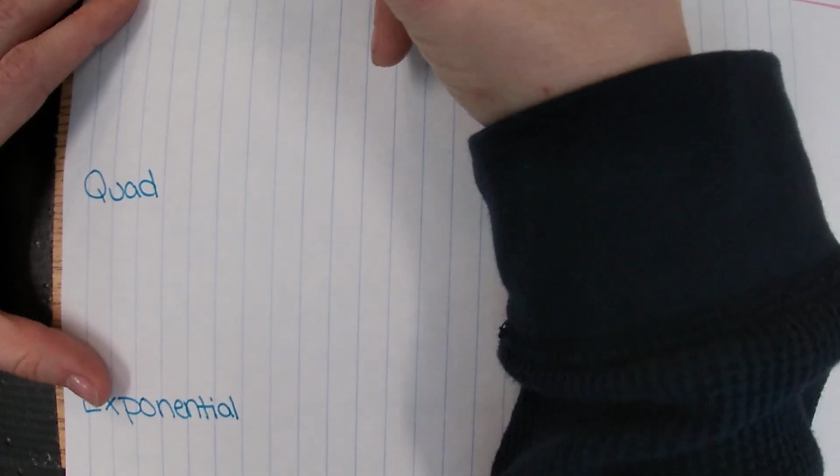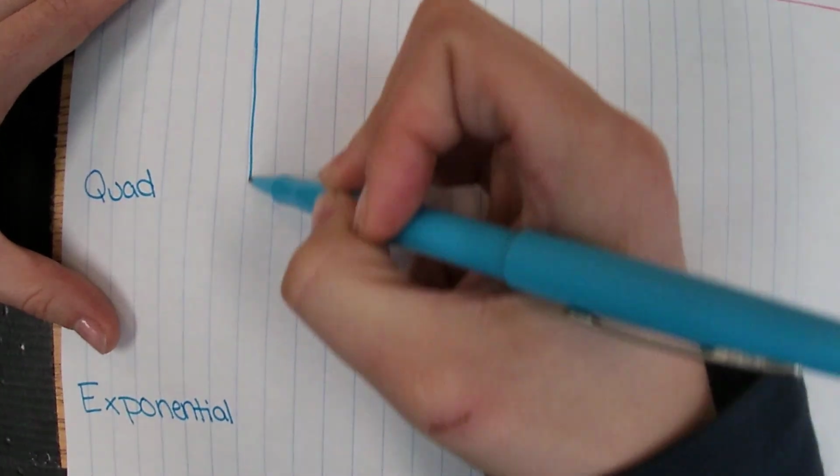So I'm actually going to take a sheet of paper and turn it sideways. Okay, and I want to look at three categories here. So our three categories, I'm going to zoom in a little bit, are going to be linear, quadratic, and exponential. Okay, and we have looked at these this year in multiple different ways.